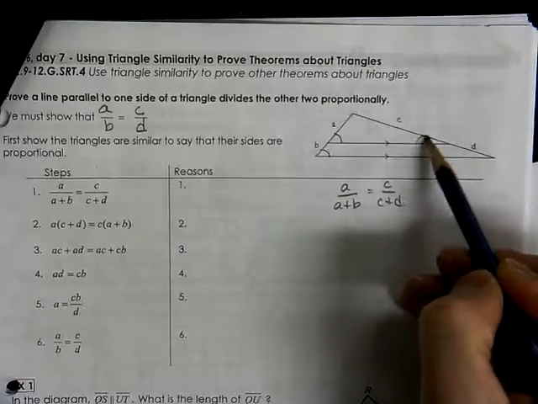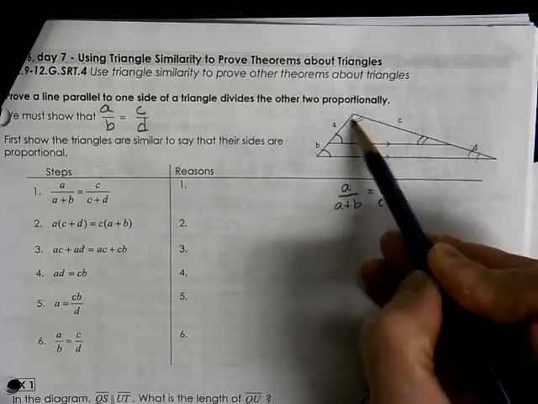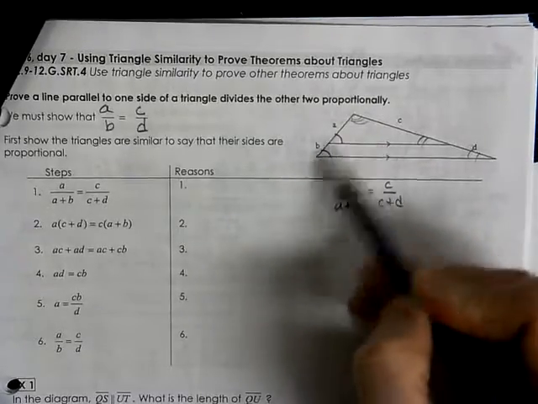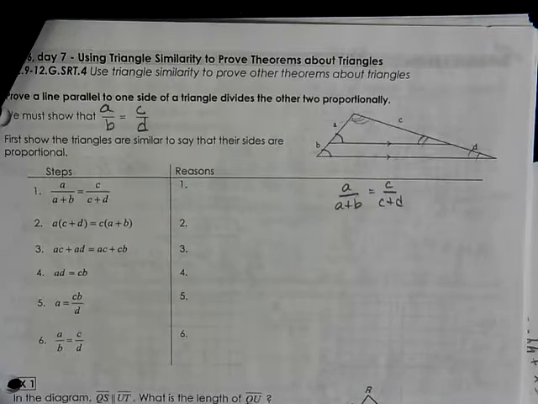We also have another set of corresponding angles here, and of course we have the reflexive because both the small triangle and the large triangle have the angle at the top. So we at least have angle-angle similarity.